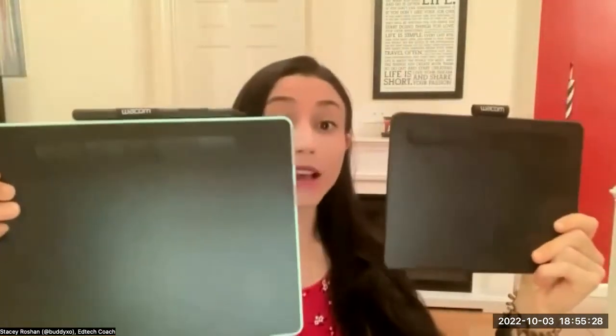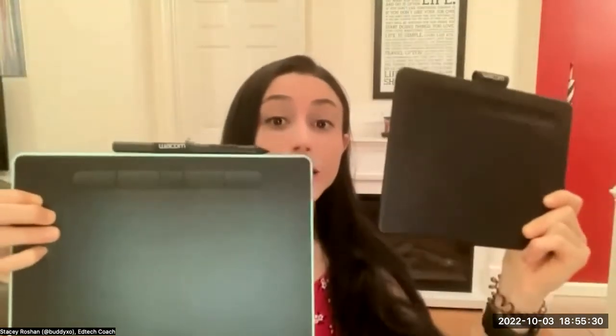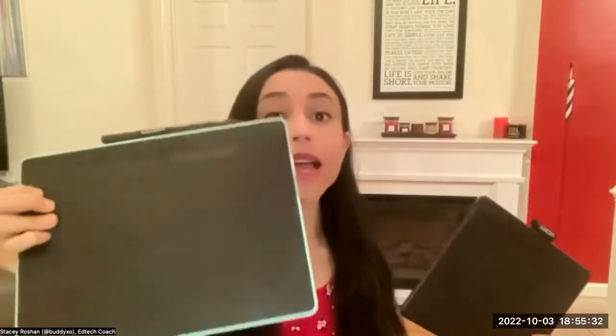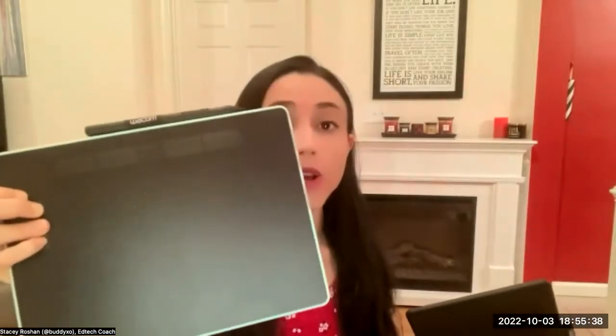Now there is also a larger size. So these are the two sizes of the Wacom Intuos tablet. This is the small size and this is the medium size. If you find that the small is just a little bit too small, you can go for the medium size, and this also comes in a Bluetooth version. So you can choose between those two. The small size is obviously a little bit lighter, easier to carry around the room. So this one is usually what I recommend.